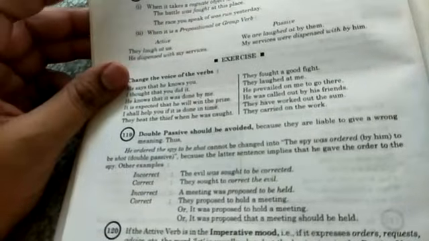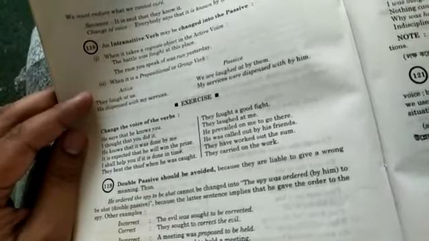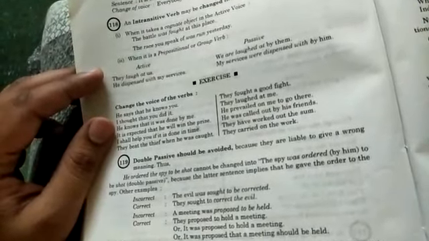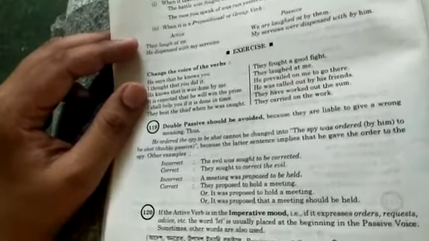Now, what are imperative sentences? We all know that imperative sentences are a kind of sentences which express orders, requests, advice, etc. Now, how to change the voice of an imperative sentence?